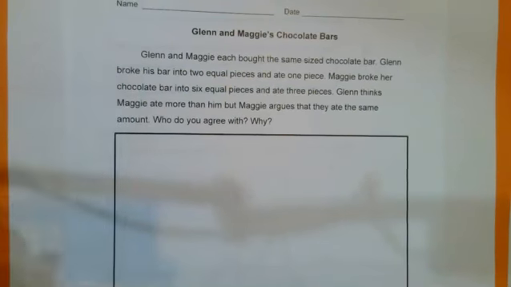Here we go. Glenn and Maggie each bought the same size chocolate bar. Glenn broke his bar into 2 equal pieces and ate 1 piece. Maggie broke her chocolate bar into 6 equal pieces and ate 3 pieces. Glenn thinks Maggie ate more than him, but Maggie argues they ate the same amount. What is this problem about? What is the context for this story?